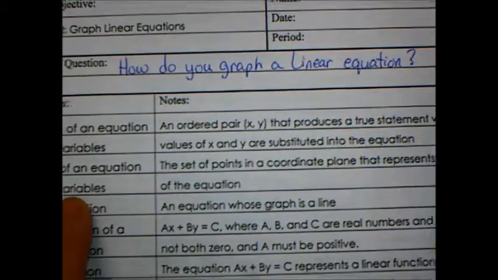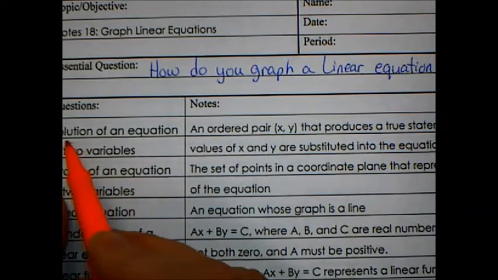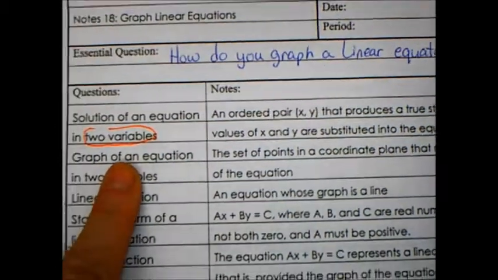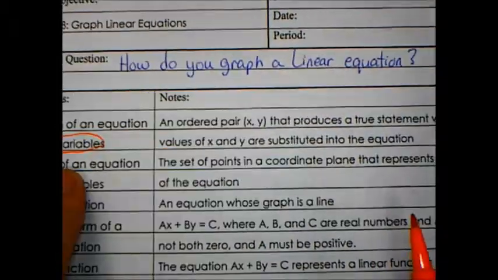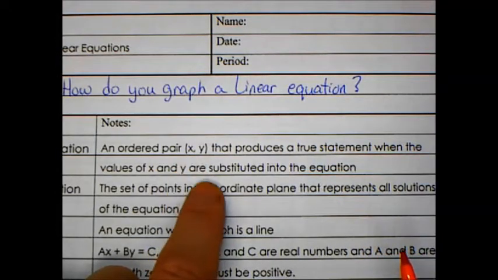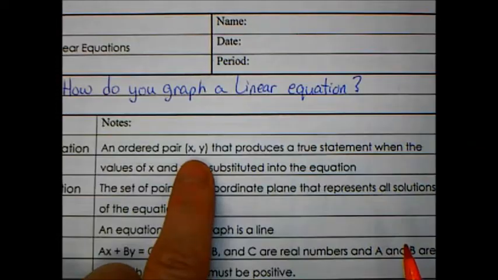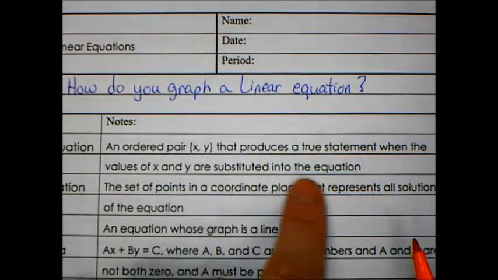Alright, we have a few vocabulary words. This is a solution of a graph of two variables. These have two variables. They have an x and a y. And it says a solution will be one of the coordinates, which will be an x or y graph if you have an equation. We'll just substitute those values into it to find the answer.